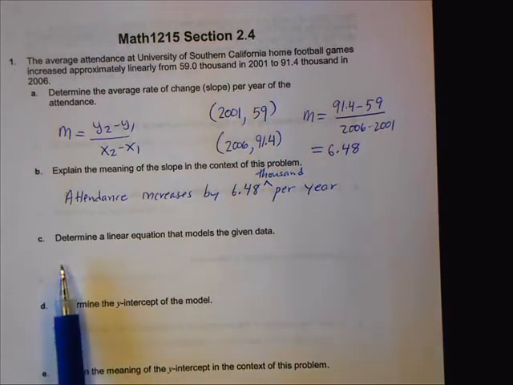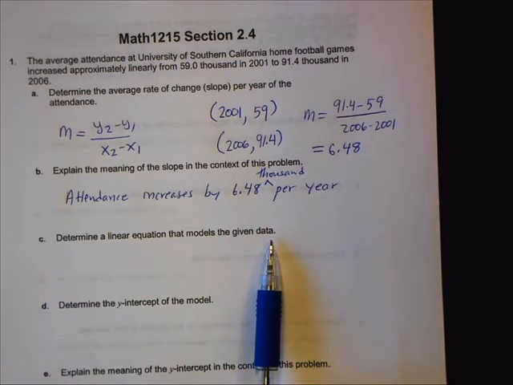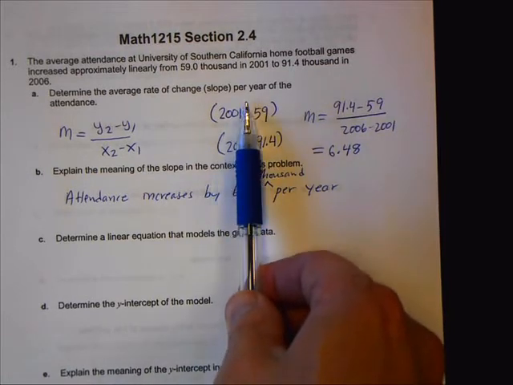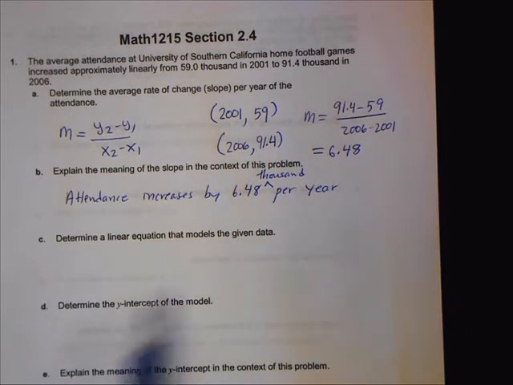All right. Determine a linear equation that models the given data. Okay, so we started with 2 points. From our 2 points, we found our slope. That was good. Now you need to find the equation. How do you find the equation if you know the 2 points and you know the slope?